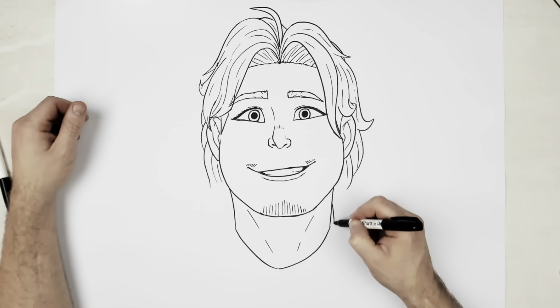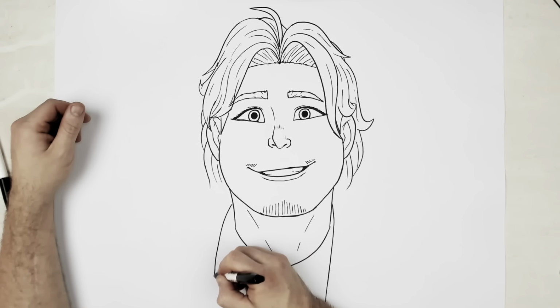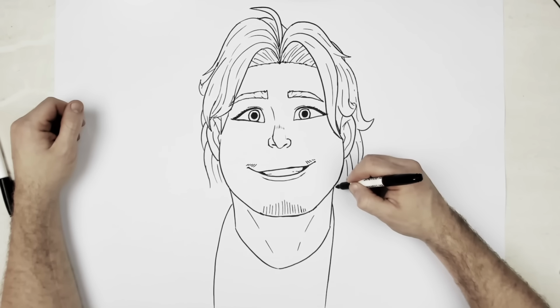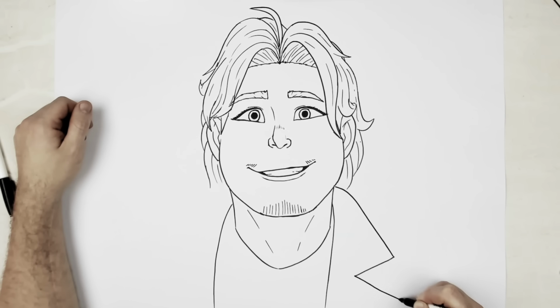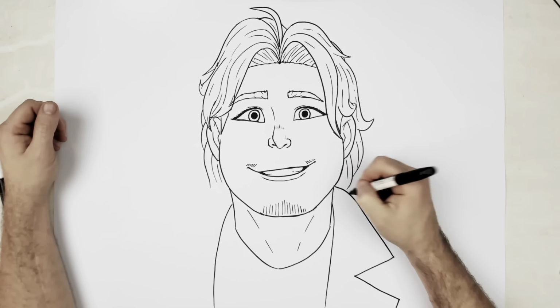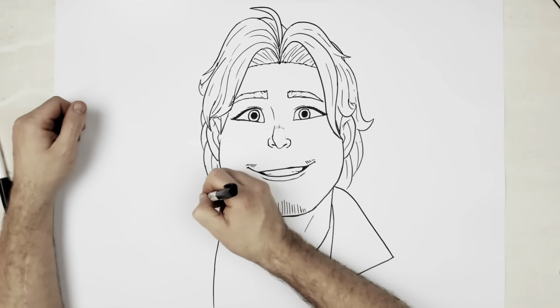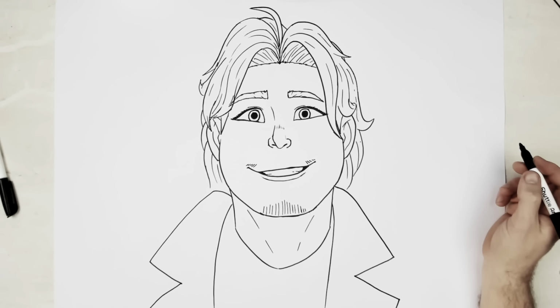And then his jacket lines coming down either side. And then we have the collar of it. It's like a V sort of a thing. Big jacket collar. And out this way as well.